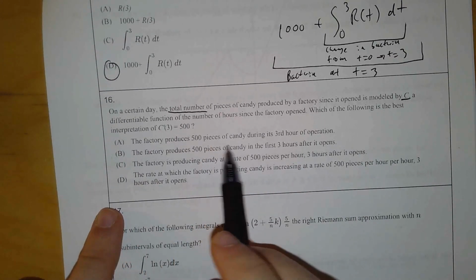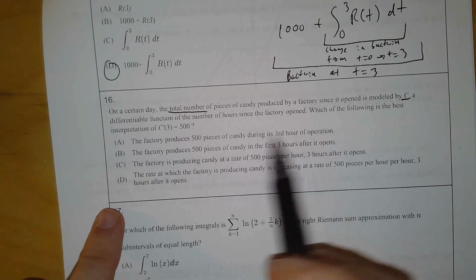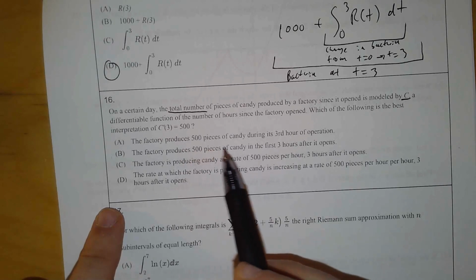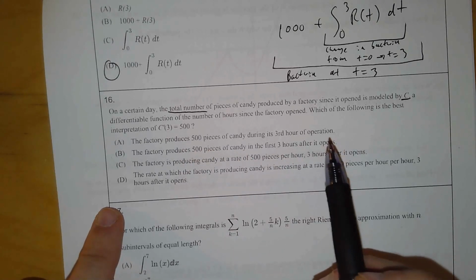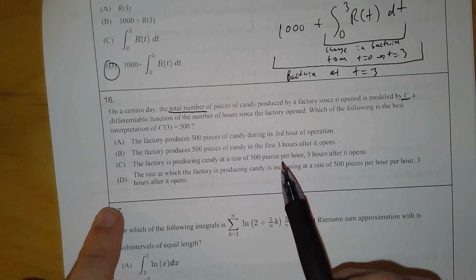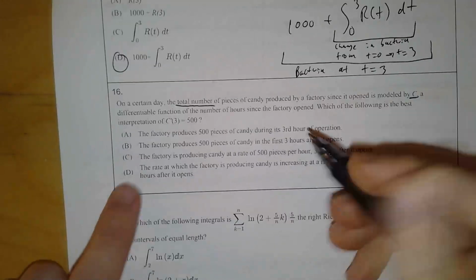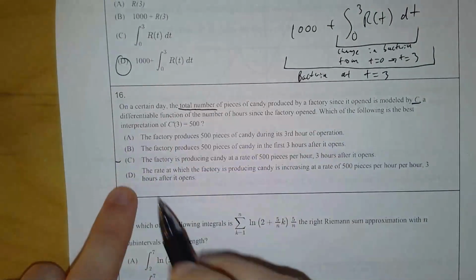The factory produces 500 calories. No, it's not telling me how much it's producing, right? It produces 500 pieces in the first 3 hours. No, it's not giving me a quantity. It's going to be a rate. I'm looking for a rate. The factory is producing candy at a rate of 500 pieces per hour, 3 hours after it opens. Yes, that sounds pretty good. I'm going to mark that one because that one sounds right to me.